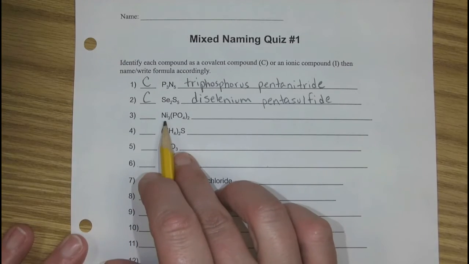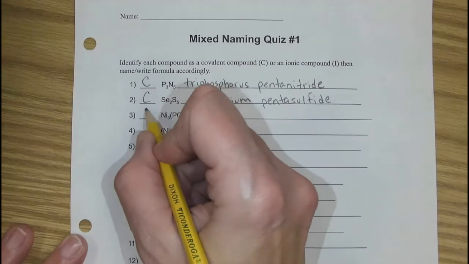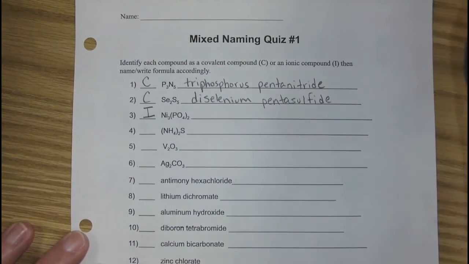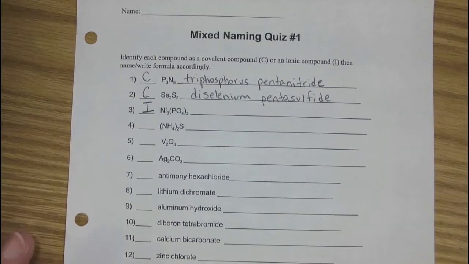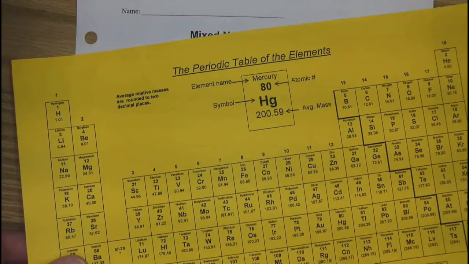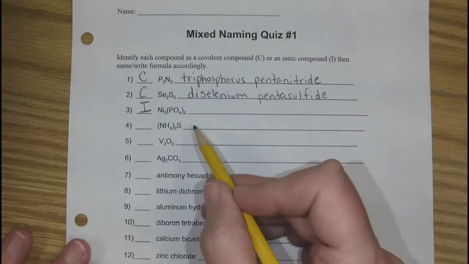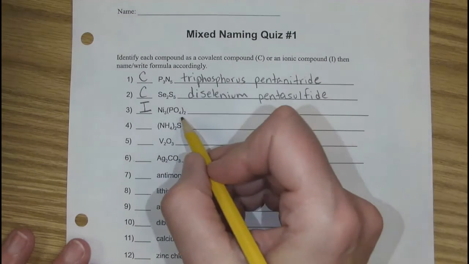This one, nickel, is a metal, so this is going to be ionic. Nickel is also a transition metal. Transition metals, you remember, are the D block elements. So right in here, these are our transition metals. Here's nickel. So it's going to form more than one possible cation. So we have to say which nickel this is.